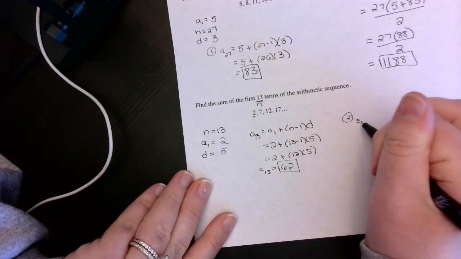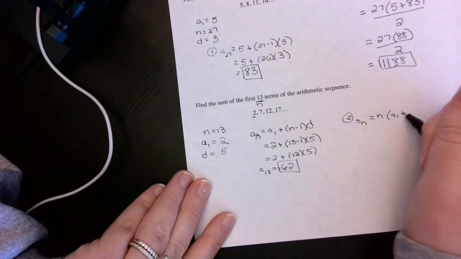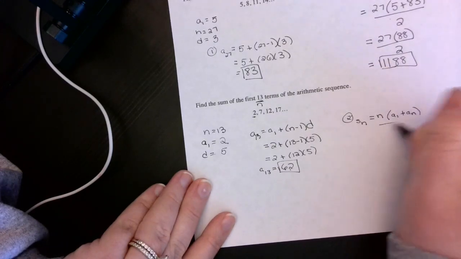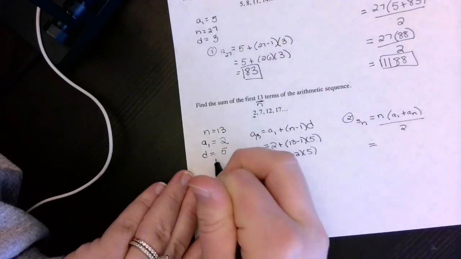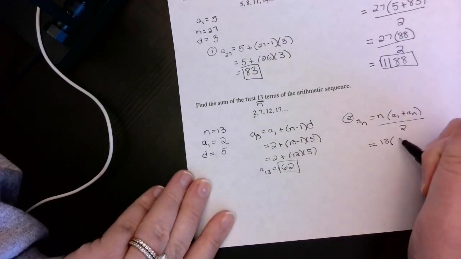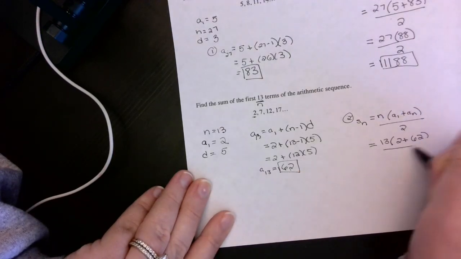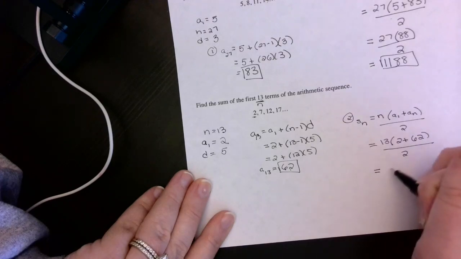So my second step is the sum formula, which is n times my first term plus the last term, divided by 2. My number of terms was 13. My first term was 2. My last term we just solved for was 62. And I divided by 2.